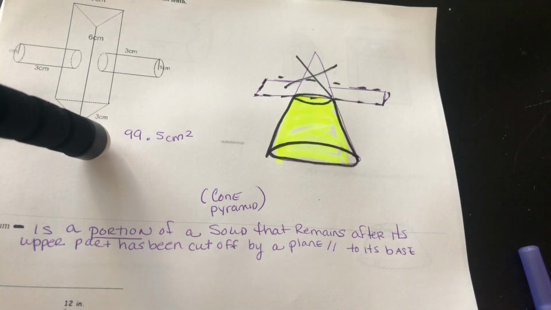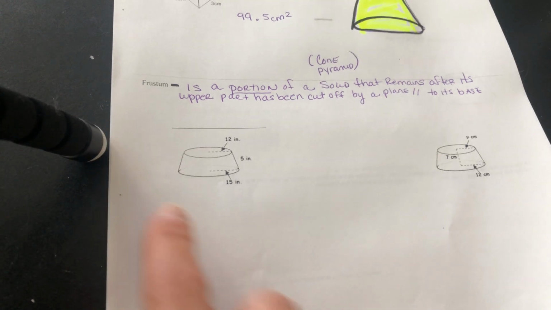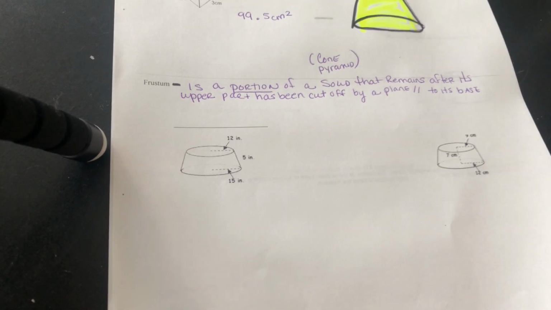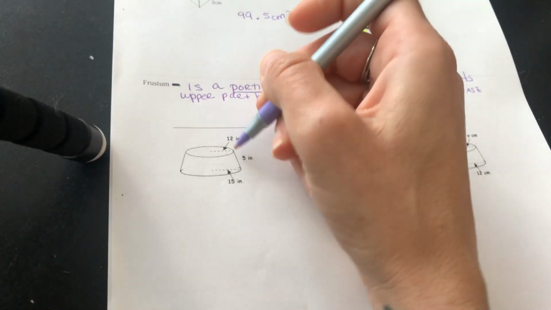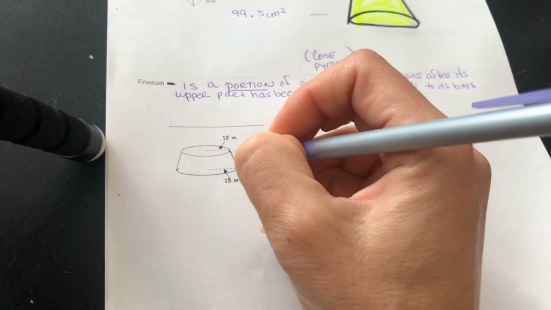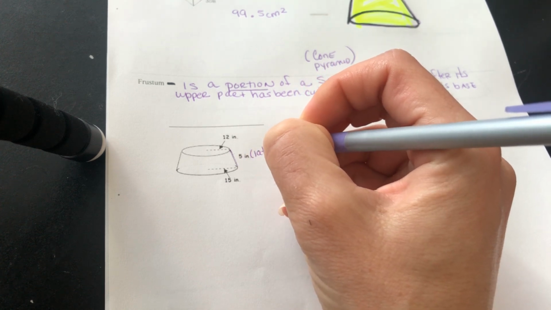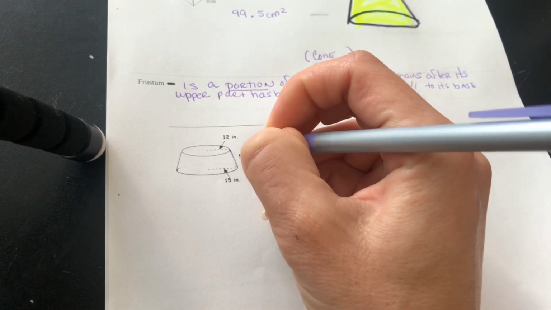Okay, so let's take a look at our problems. So here's the first problem. So here's your frustum, and here's 15 inches. This right here is 5. So this right here, let's make sure we know this, if you recall from your cone, is your lateral, well, my fault.